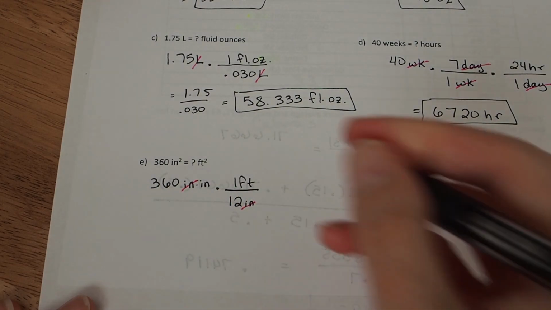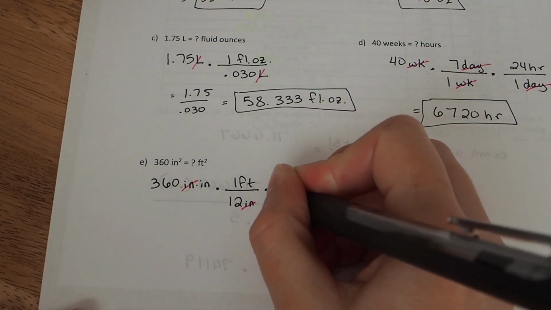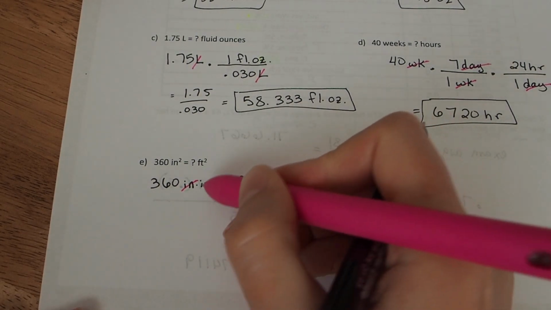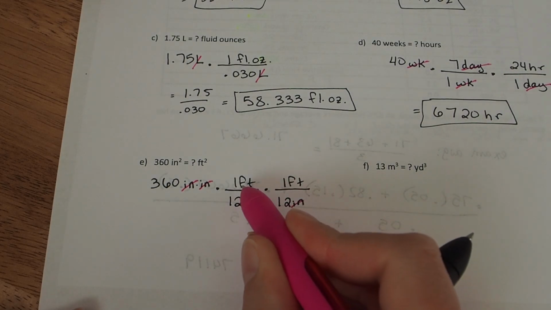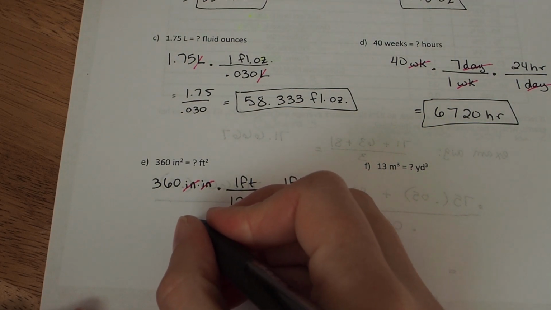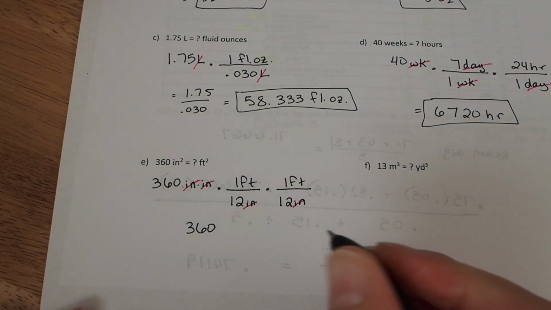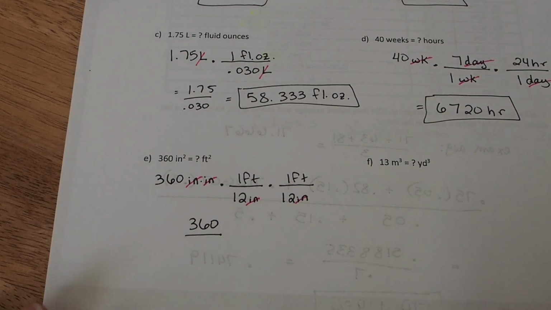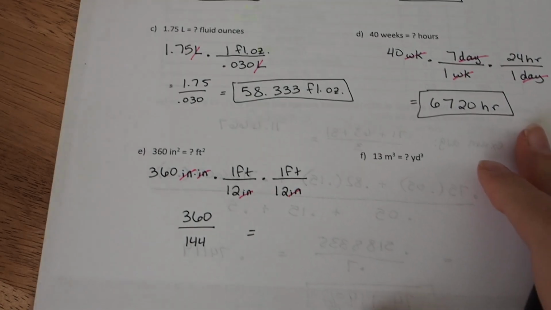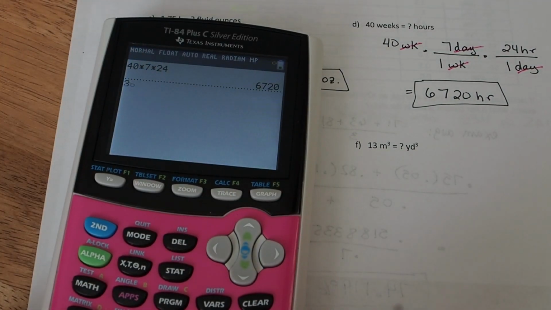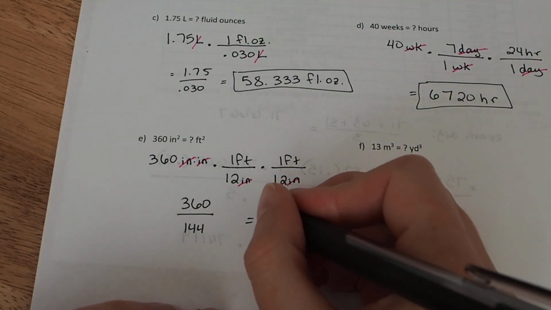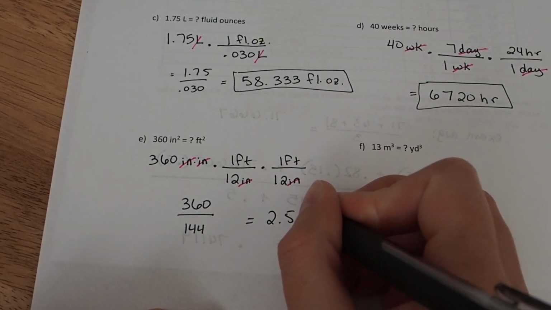I still need to eliminate the other inch unit, so you use the same conversion again. 12 inches is still 1 foot. And if I eliminate this inch unit, my units that are remaining are going to be feet times feet, which is feet squared. Okay, so I've got 360 times 1 is 360, divided by 12 times 12 is 144. And then I need to calculate that value. So 360 divided by 144 is 2.5 square feet. 2.5 feet squared.